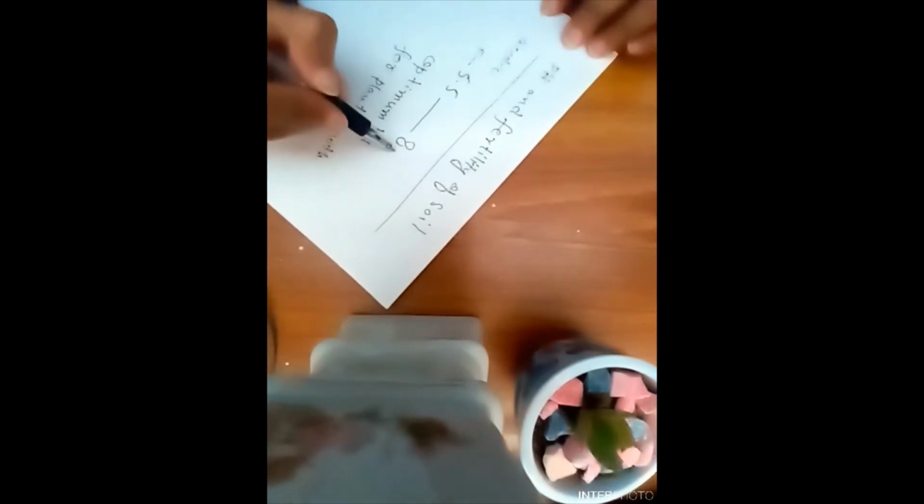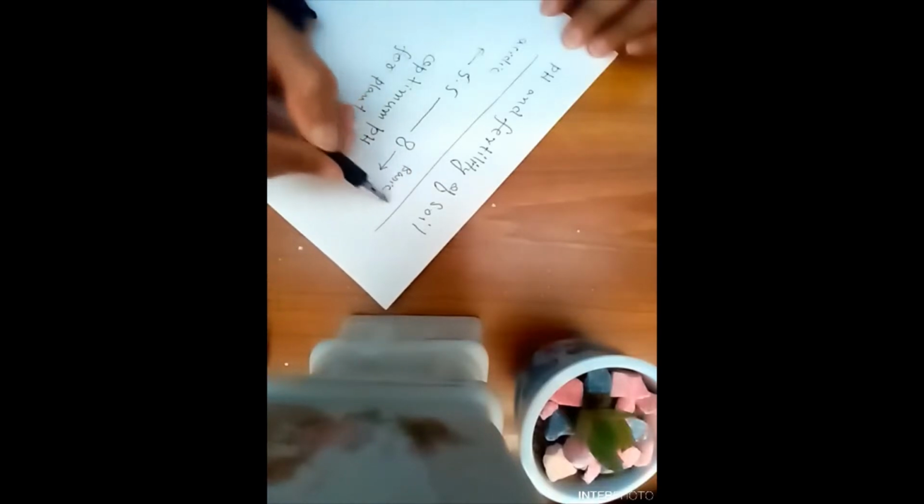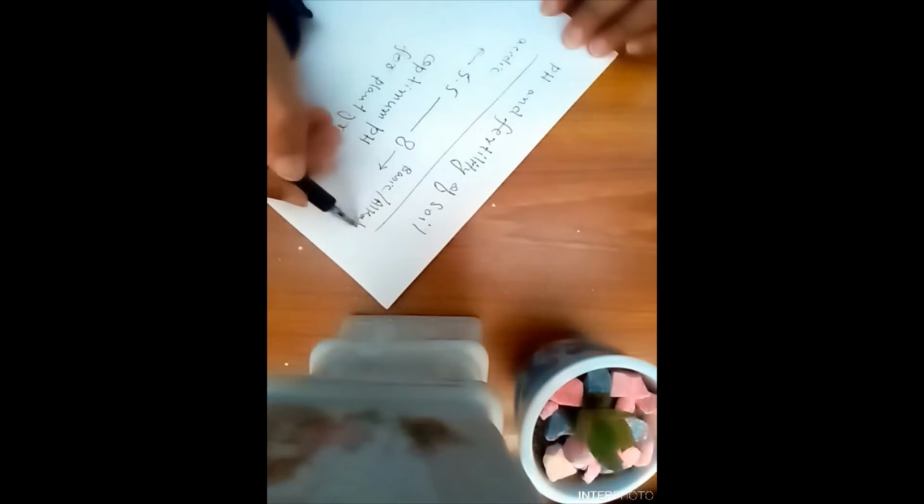pH value below 5.5 is considered as acidic, while above 8 it is considered as basic or alkaline. And if we talk about pH 3 or 2 or 1, it is considered as highly acidic and not suitable for the growth and development of plant.